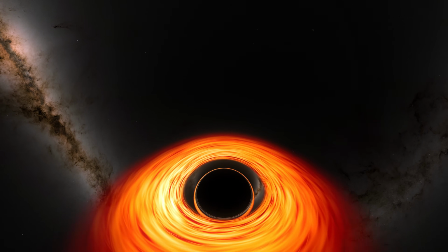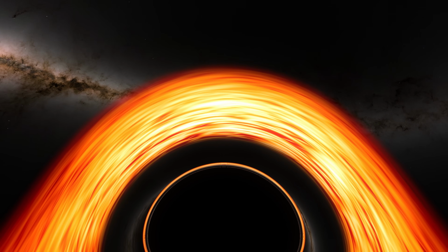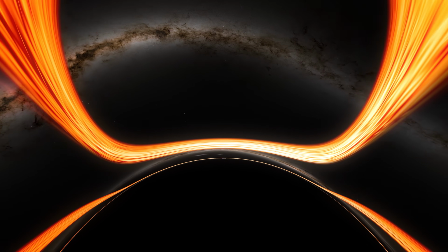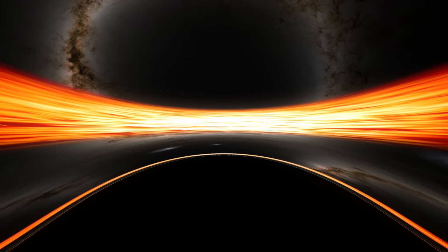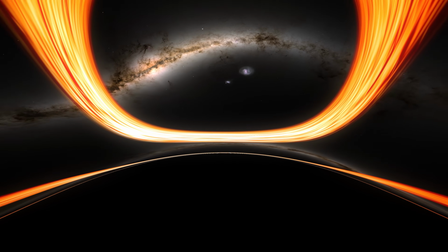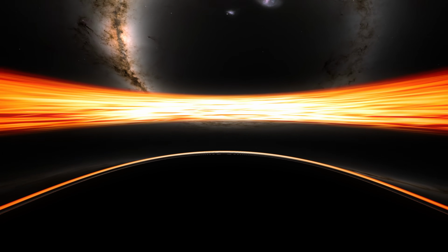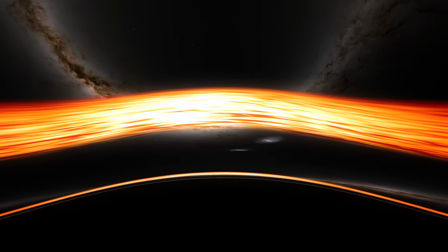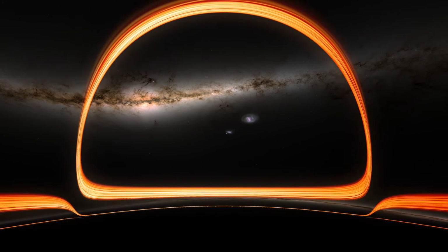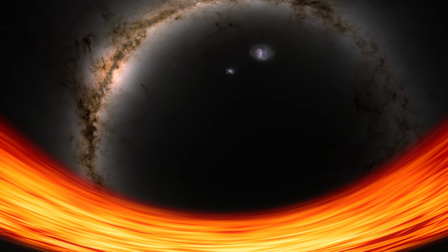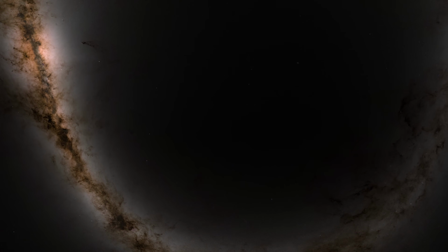Now, here is the first thing you need to understand. If you are ever going to fall into a black hole, and obviously we recommend against this, you want it to be a supermassive one, not a small stellar black hole containing maybe 20 or 30 times the mass of our Sun. Here is why. Stellar black holes have extremely strong tidal forces right at the event horizon. The difference in gravitational pull between your head and your feet is so extreme that your body would be stretched out like a piece of spaghetti before you even cross the boundary. Astrophysicists actually call this process spaghettification. That is the official scientific term.